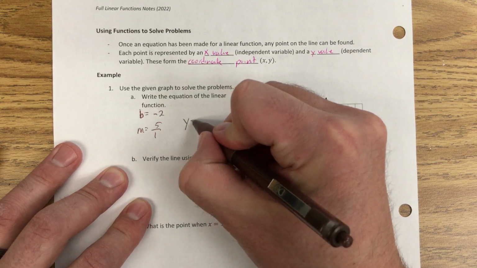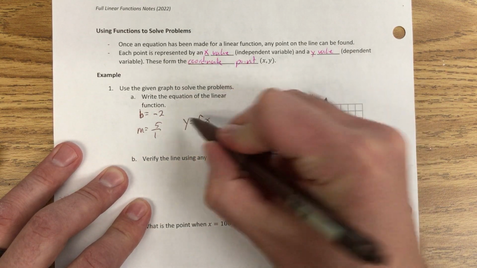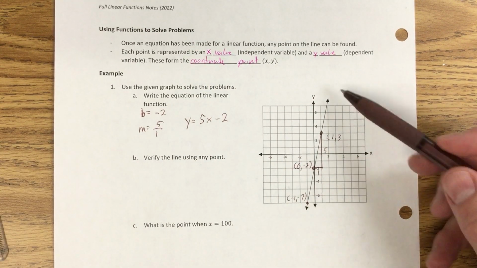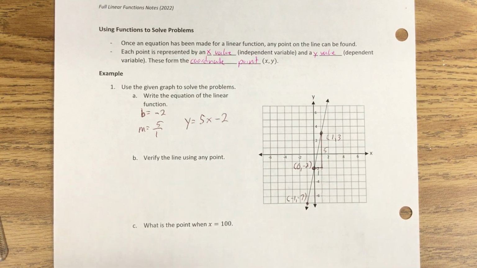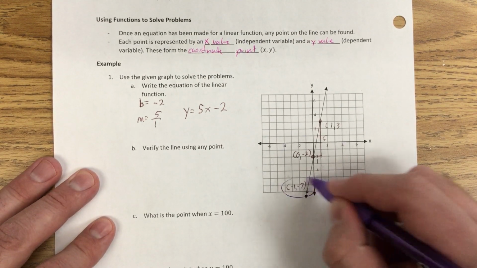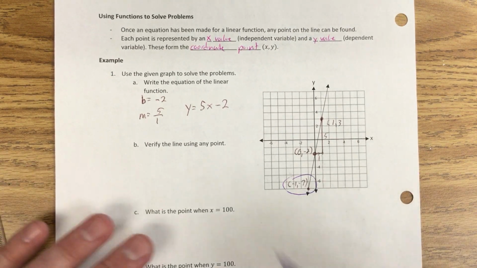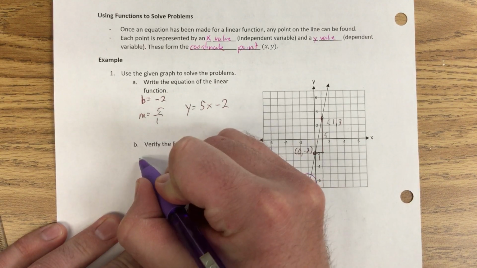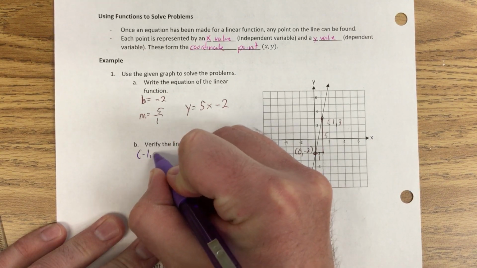Therefore, our equation is going to be y = 5x - 2. We don't have to write the 1 underneath. Okay, that represents this pattern here, and is going to represent any single point on the pattern. Well, let's use a secondary point that we had. This one right here is going to be our secondary point, and let's verify that this works for that as well. So we're going to use the point -1, -7.